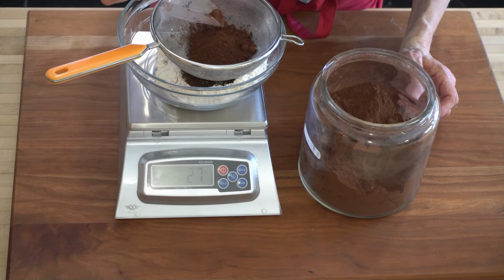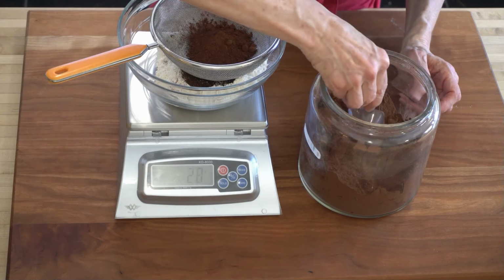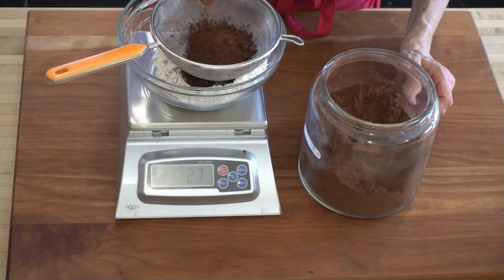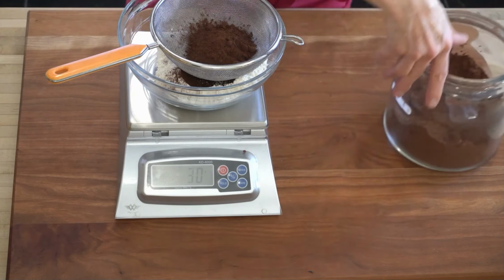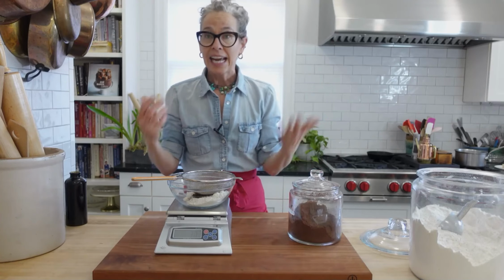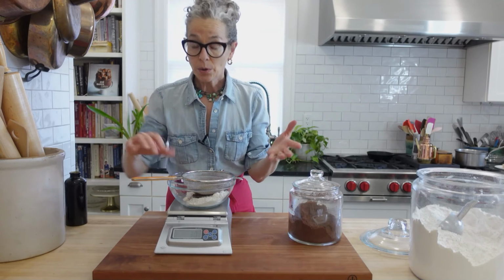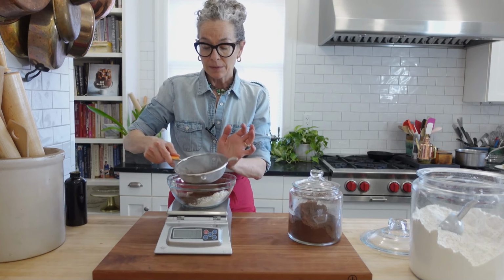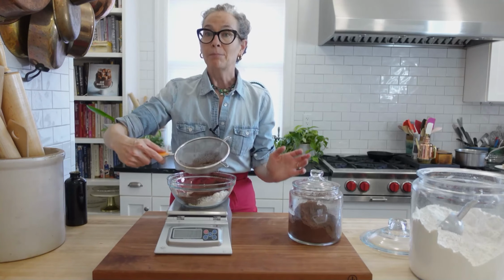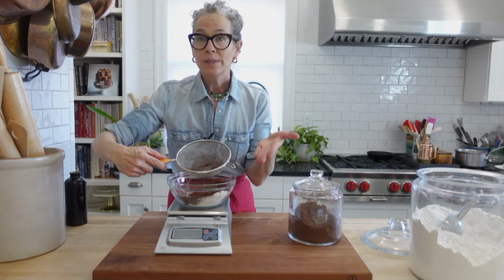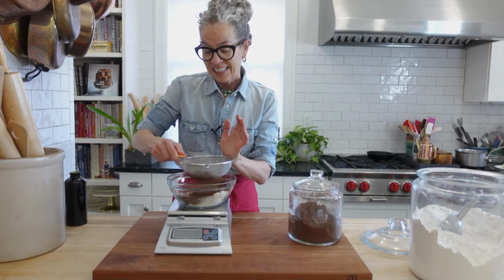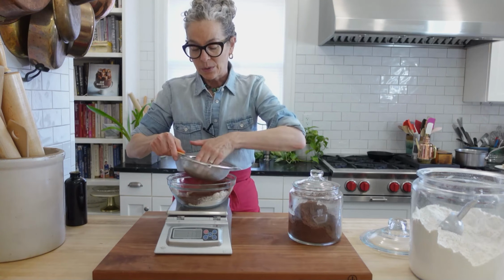And now I'm going to go until I get to 30 grams. I'm pretty close. Try to get it all in the bowl. There we go, 30 grams. And so that's it. Now I have the amount of cocoa powder that I want, and I'm just going to sift it, because look at that. See how lumpy it is? I don't want those lumps in my flour. But that's how much cocoa I want.